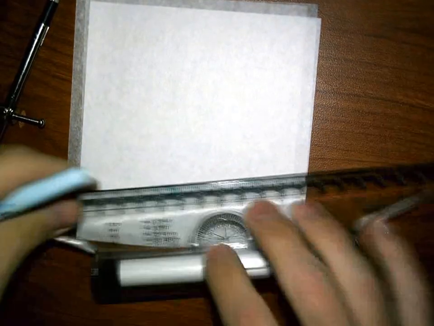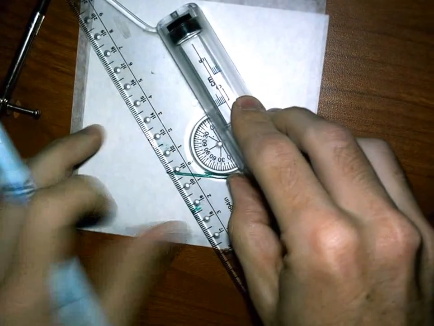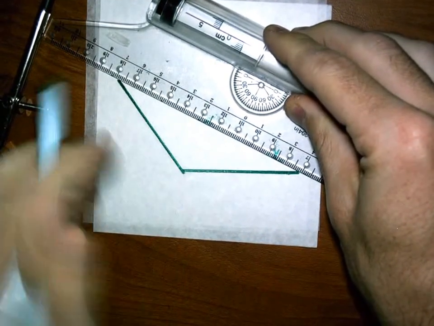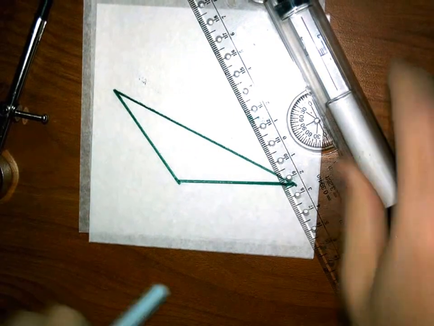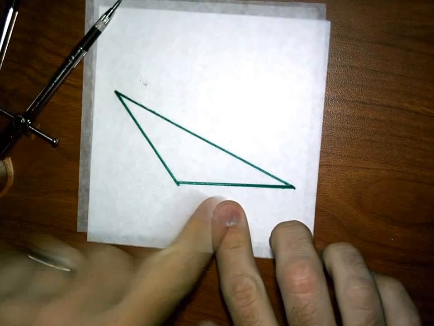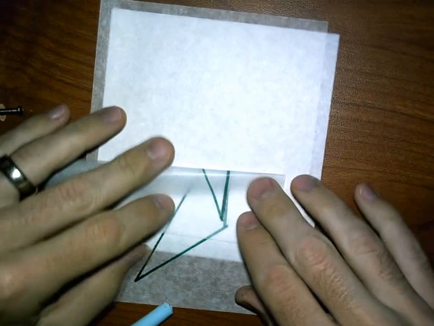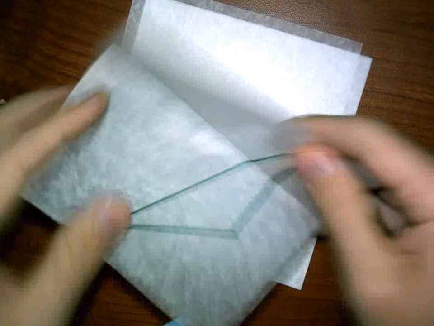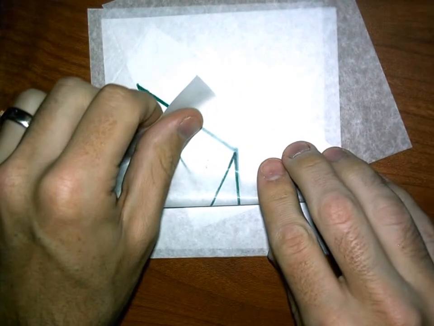Now, I said I'd look at an obtuse triangle. We'll do one real quick. Remember, obtuse just means it's greater than 90 degrees. Let's try this one here. So I'm going to start with this side down here. I'm going to fold it over so the endpoints meet. Make a fold. And I'm going to fold this side over so the endpoints meet. Make a fold.